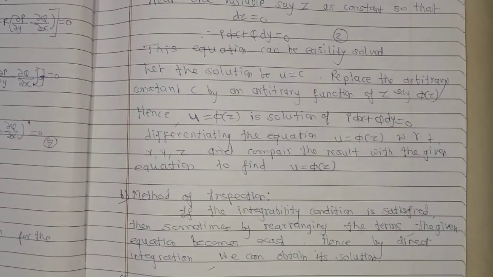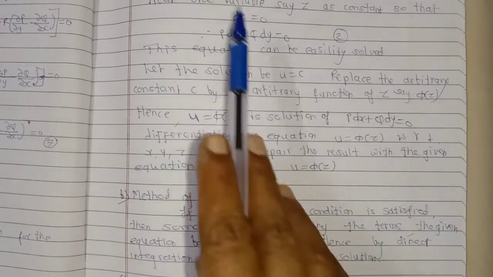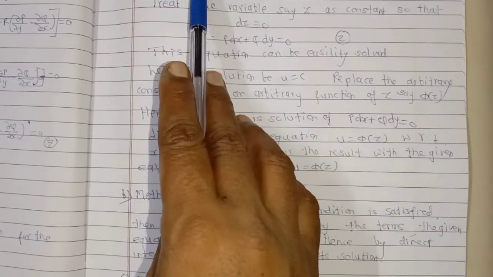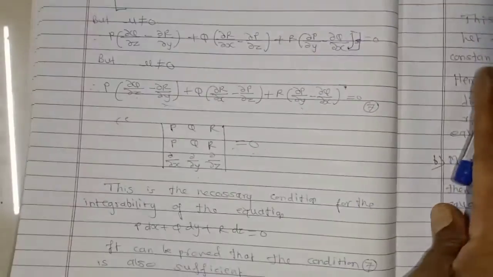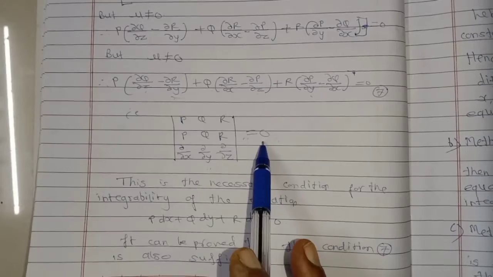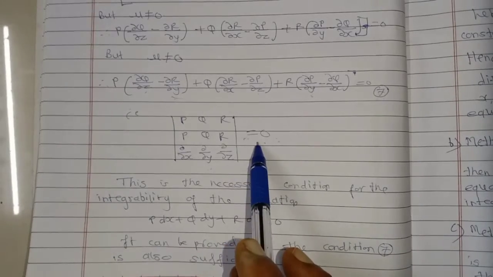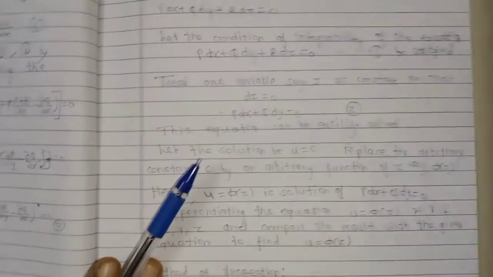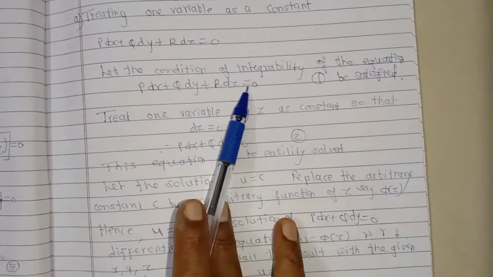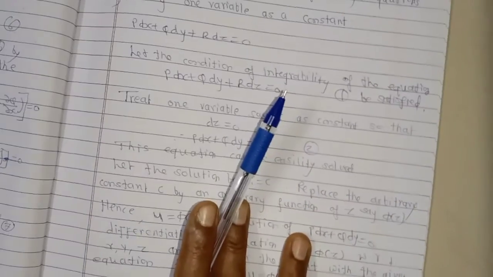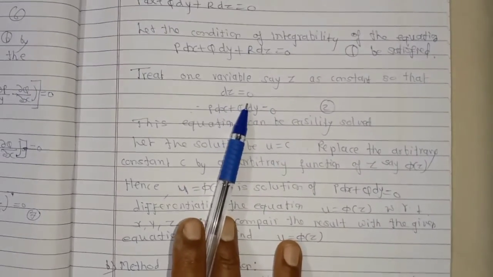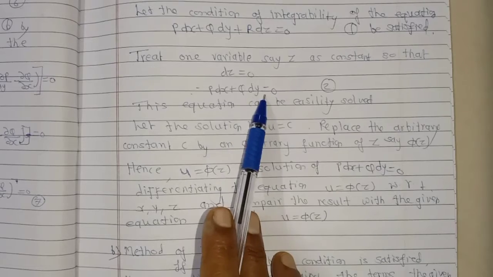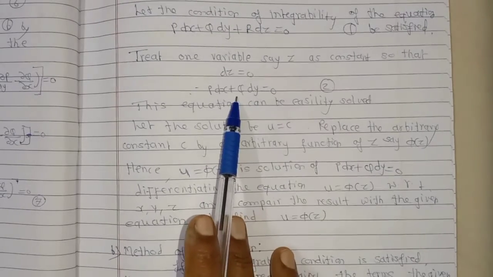That means here we first consider the total differential equation and check whether the condition of integrability is satisfied, that is, whether this determinant equal to 0 or not. If this determinant equal to 0, that means the condition of integrability is satisfied. Then we take one of the variables, say z, as constant. So we get dz equal to 0, so that the total differential equation becomes P dx plus Q dy equal to 0, which is easily integrable.